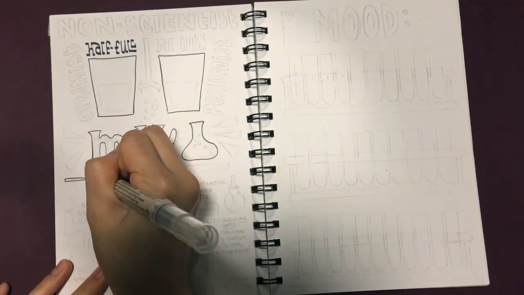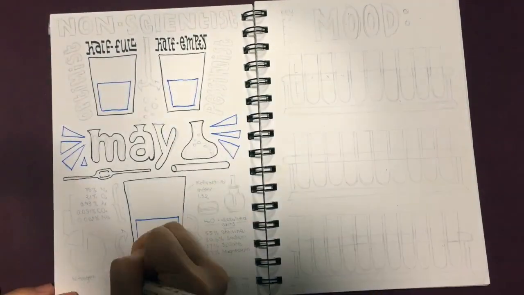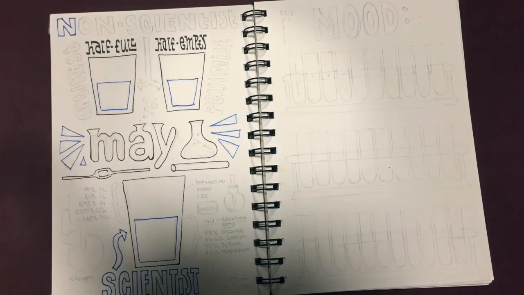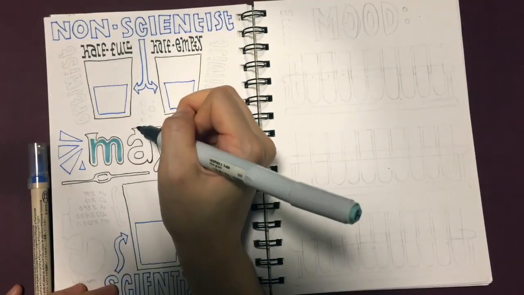So today I'll be setting up my bullet journal spread for May. Because May is going to be a very revision intensive month, I thought I'd do a theme which had to do with what I was revising for, and that would be chemistry.